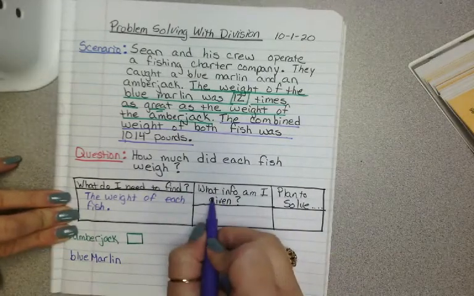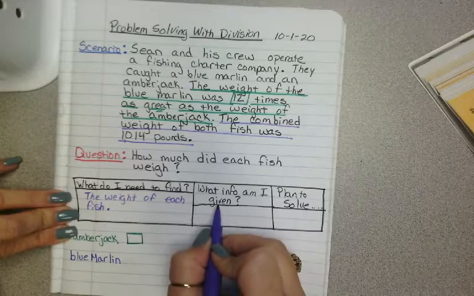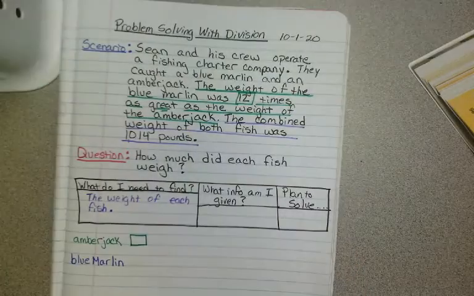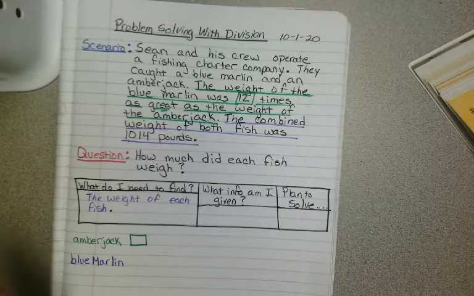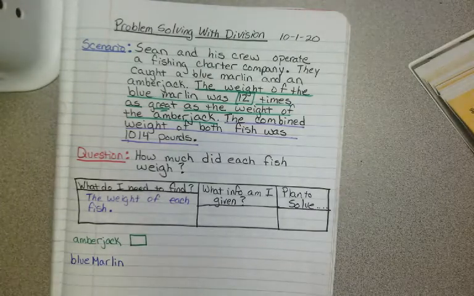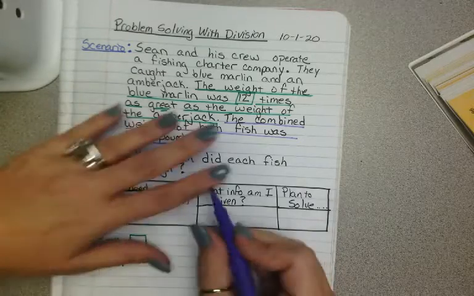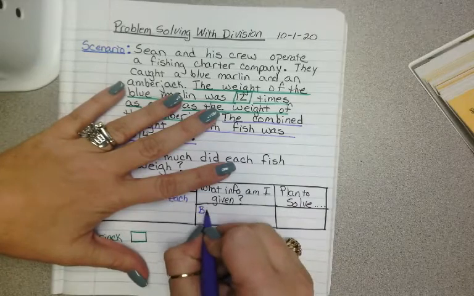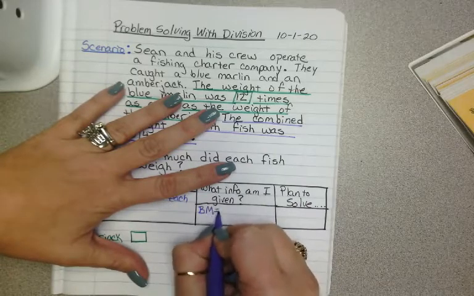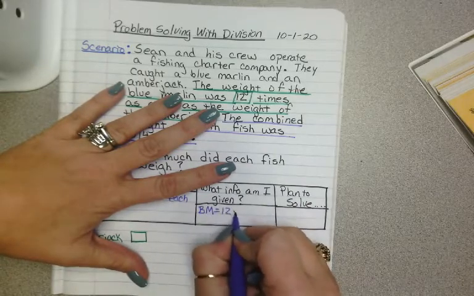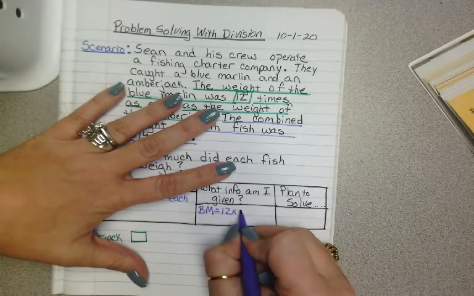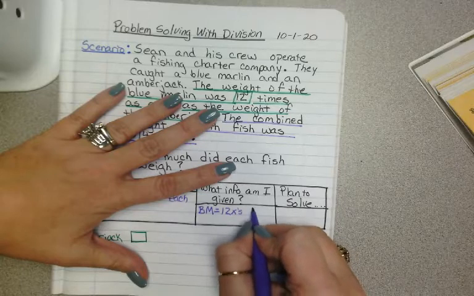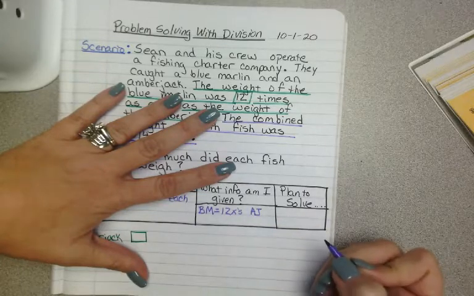All right. What information am I given? Well, first of all, they don't tell me what either one of the fish weighs, but they do tell me some information. They do tell me that the blue marlin is 12 times bigger than the amberjack. So I know that the blue marlin, I'm going to abbreviate if that's okay, the blue marlin is 12 times bigger than the amberjack. I know that.